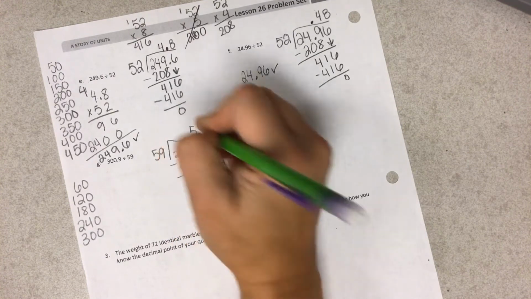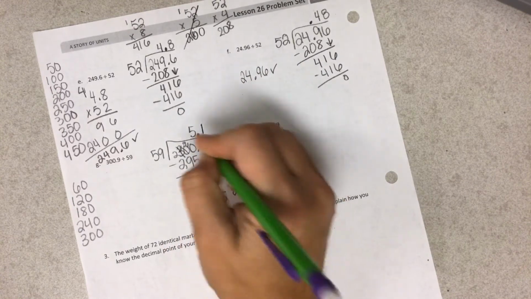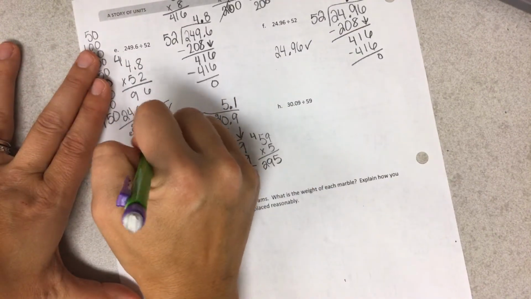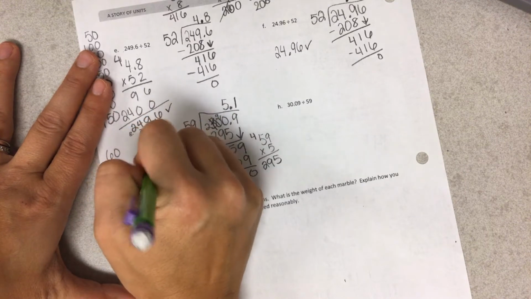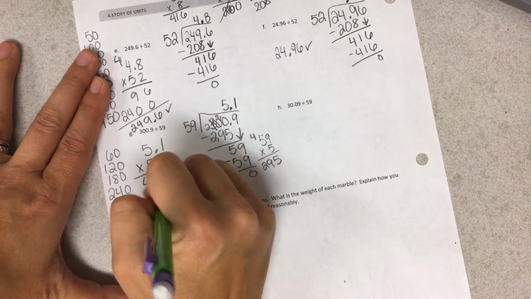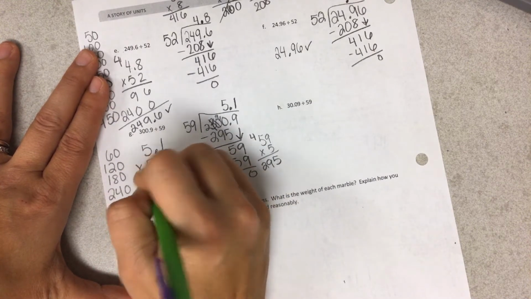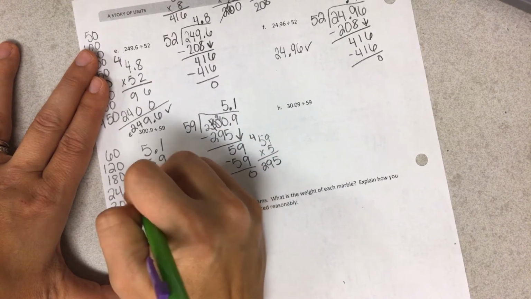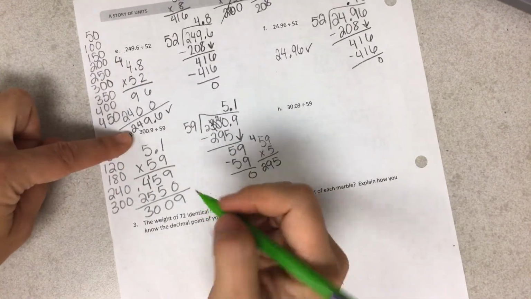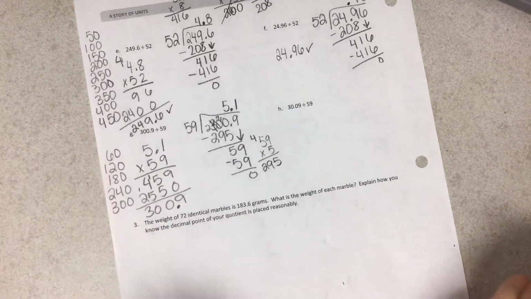Oh my goodness, guys, look at that. I know that 59 goes into 59 one time. So my answer is 5 and 1/10. So let's see if that works. Okay, remember my answer is in tenths, so I need to make sure that my decimal point is in tenths, and it does match up.